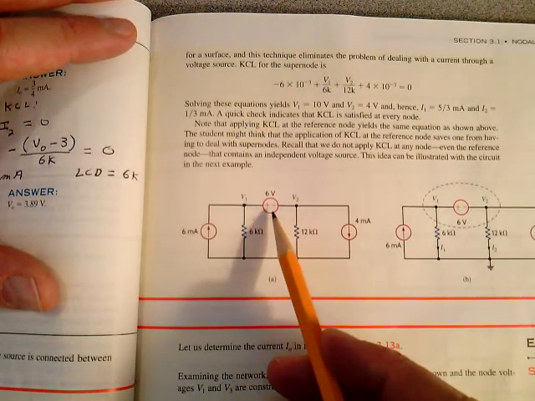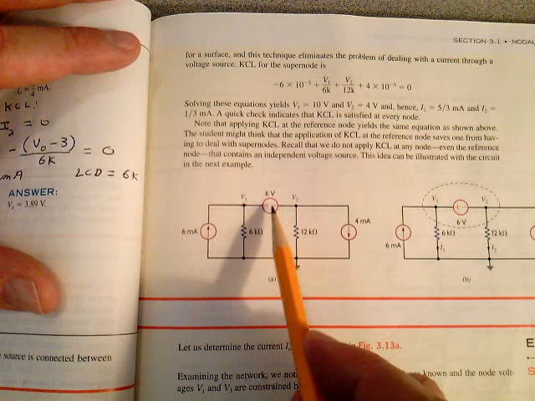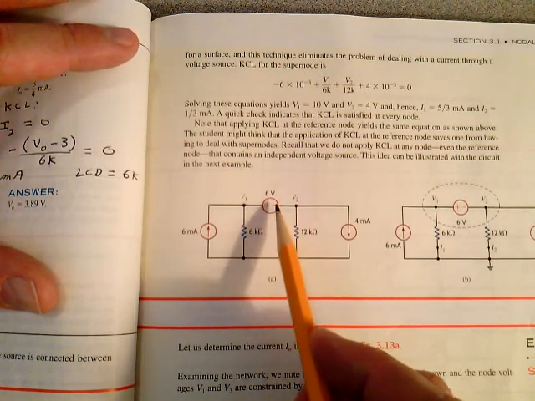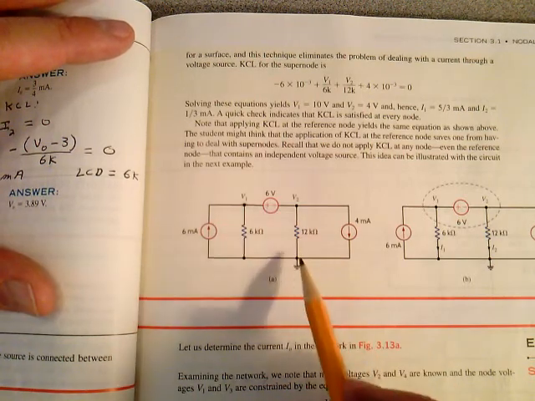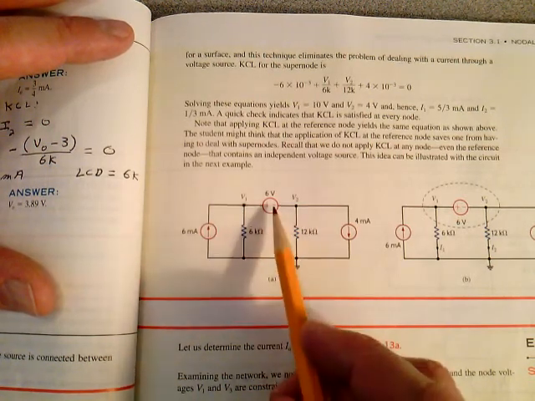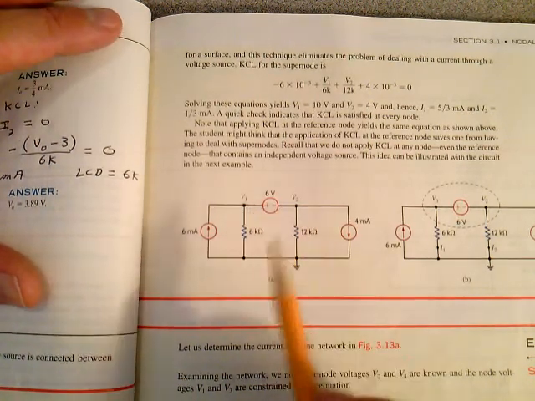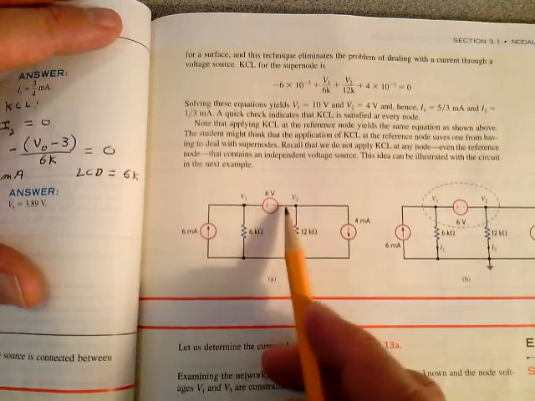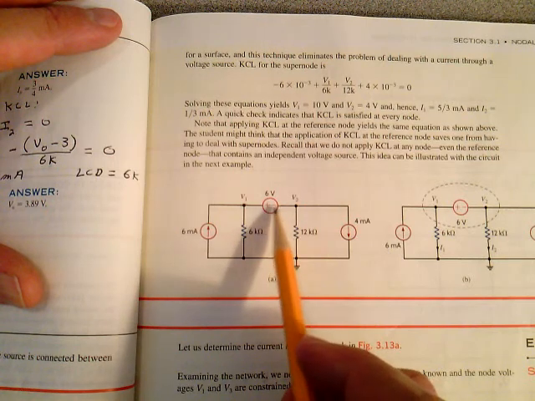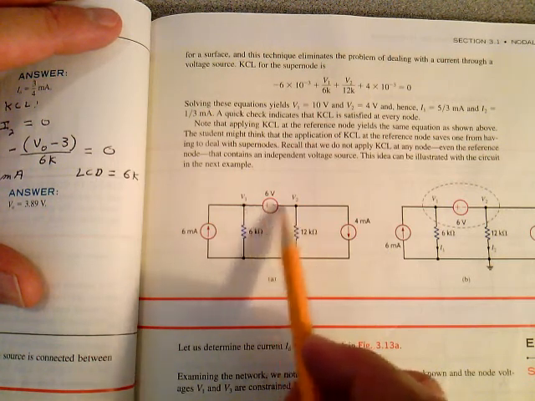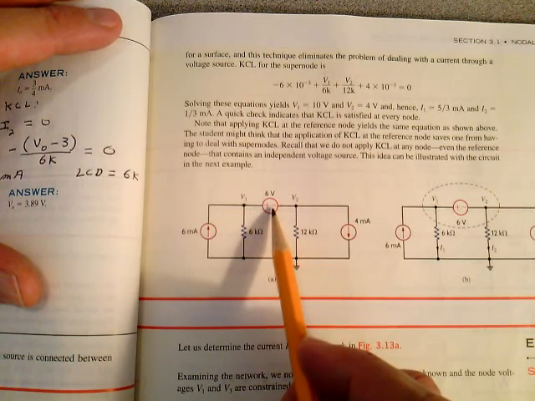In all the cases, if a particular branch was involved and it was not referenced to ground, it was referenced up here, it was a current source, and you knew the current. Here, there's no way of getting that current directly. There's no way of writing an equation for that current up here right now.